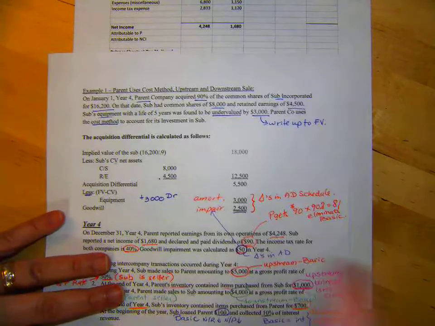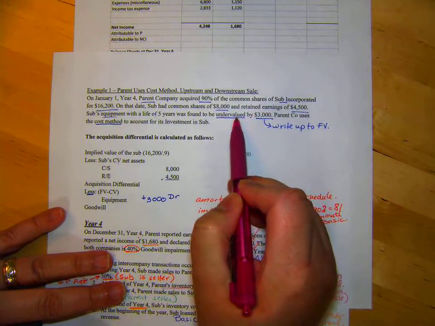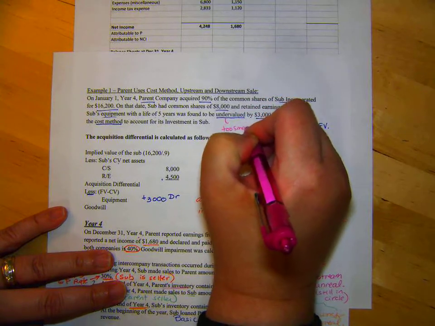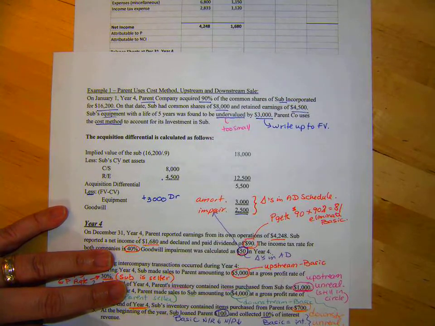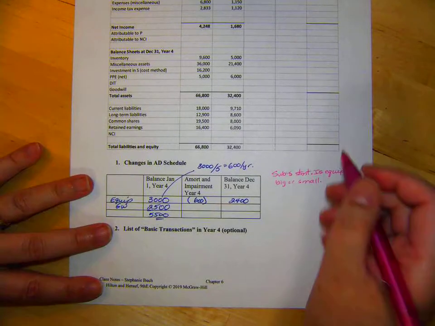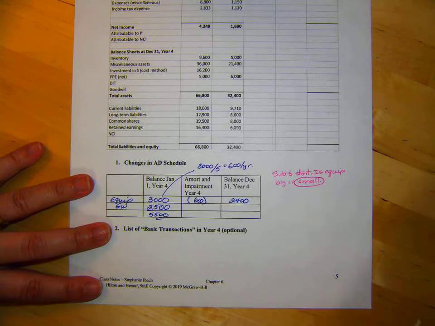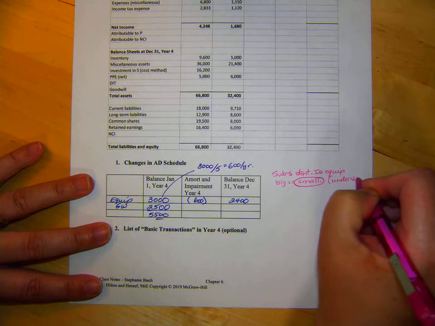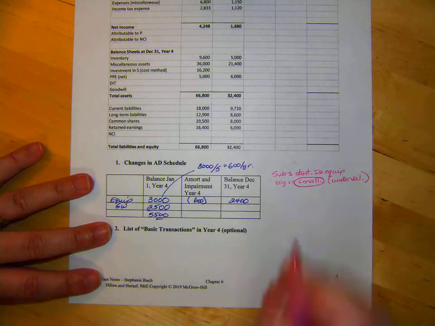Well, it says it was undervalued. So this is too small. Right? Does that make sense? Okay. It was too small. Undervalued. Okay?